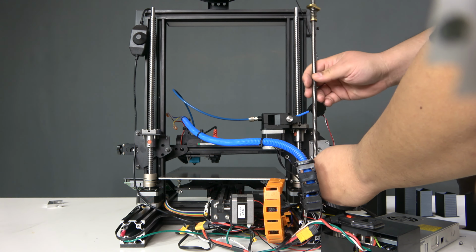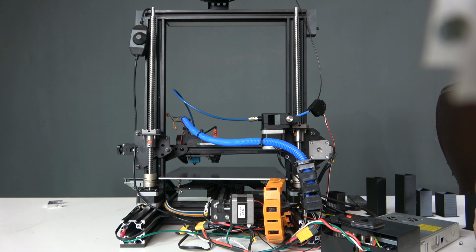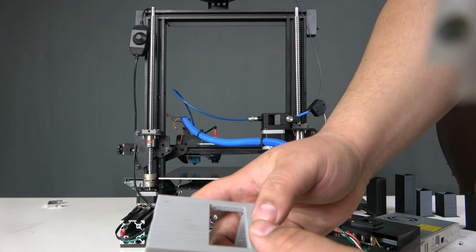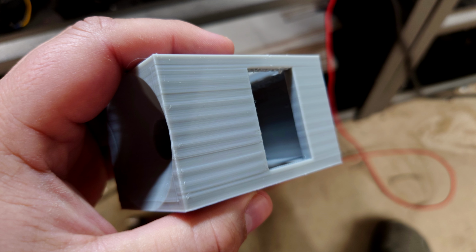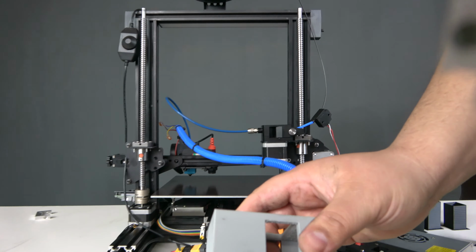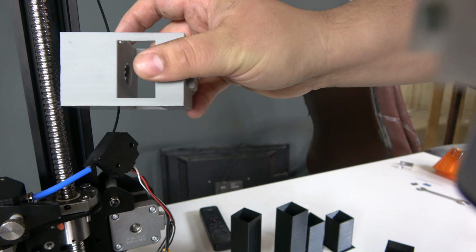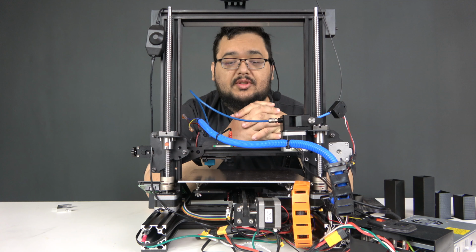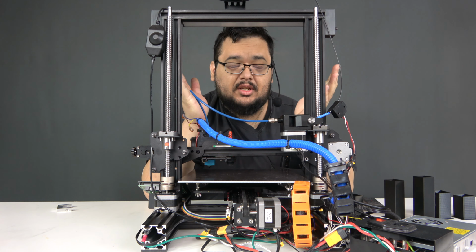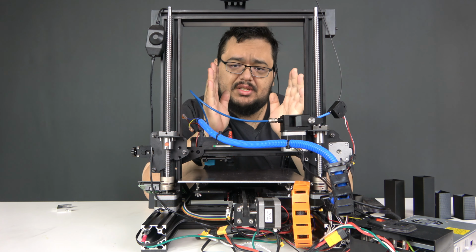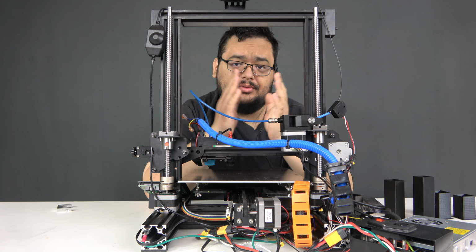This constant Z-wobbling will result in an artifact known as Z-banding. Z-banding will look a little something like this. You'll notice the separate bands as we go further up on our print. Now, what's notable is that this Z-banding will actually match up with the distance between the threads on your lead screw. So then the question we need to ask ourselves is, what exactly is causing this vertical misalignment of our ball screw or Acme screw?